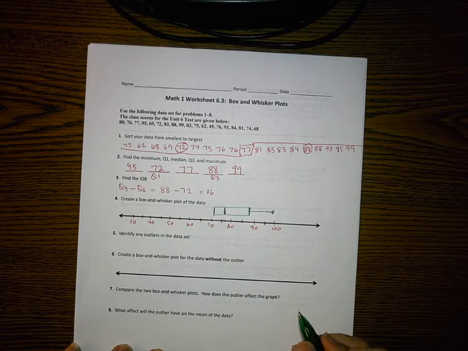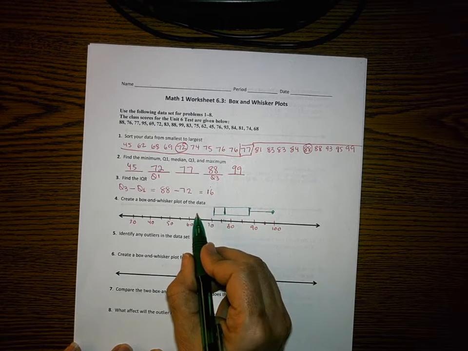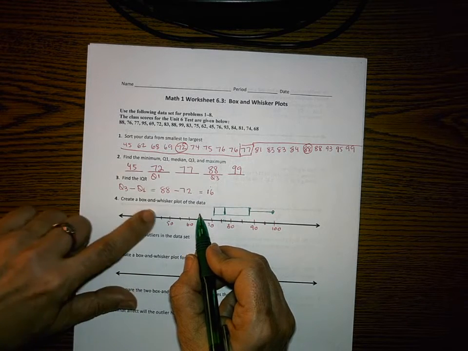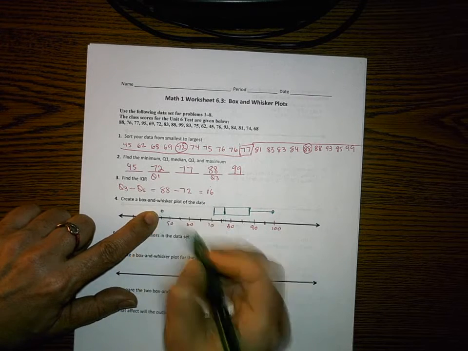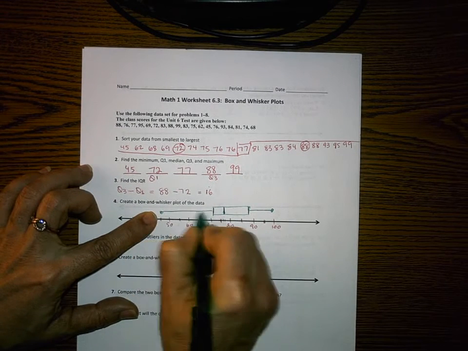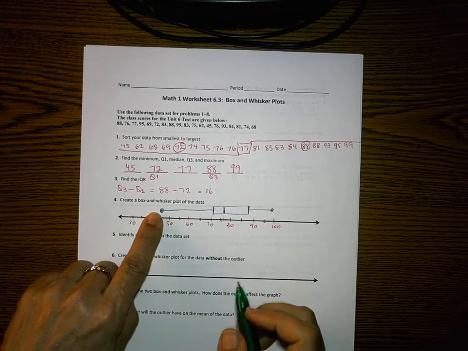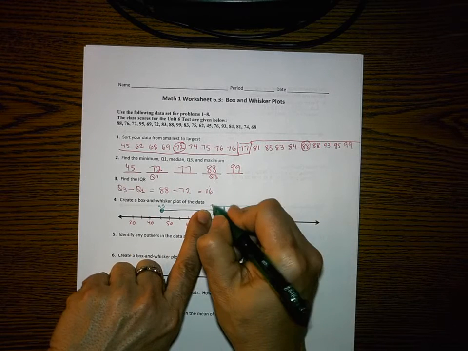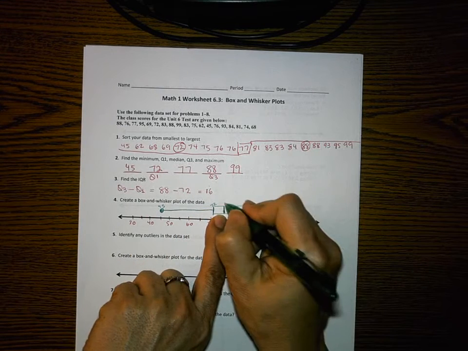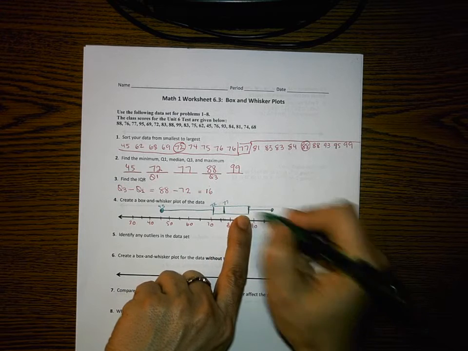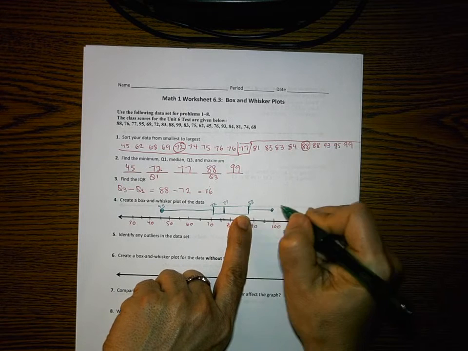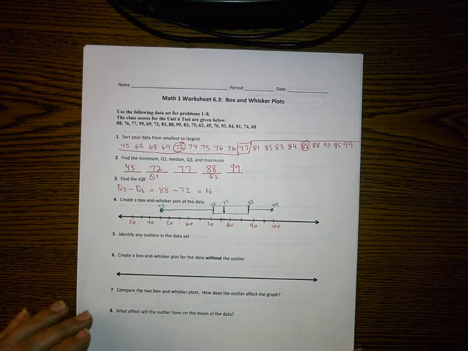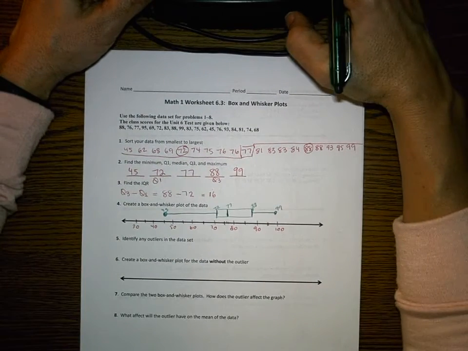And then I'm going to go drop all the way down to my bottom whisker, which is at 45, roughly right here. And there's the bottom part. So this is my minimum, 45. I can label them. This is my quartile 1, which is 72. This is my median, which is 77. This is my quartile 3, which is 88. And this is my maximum, which is 99. So no one should be confused at what each of these little pieces of the box represent.